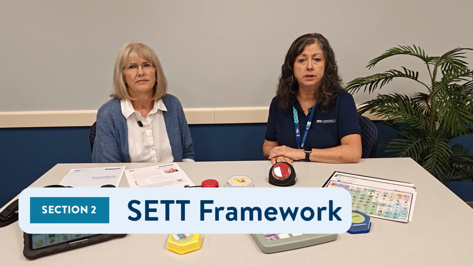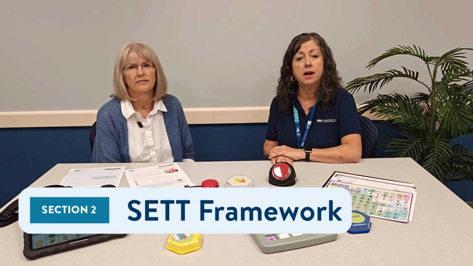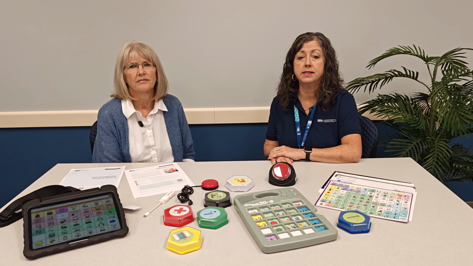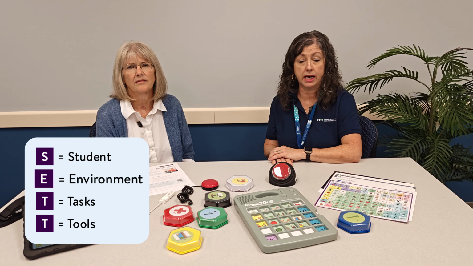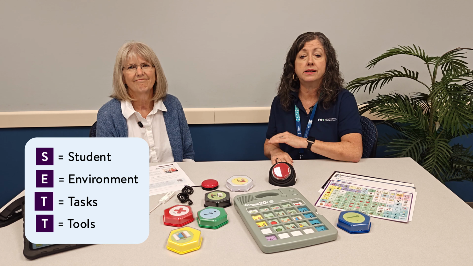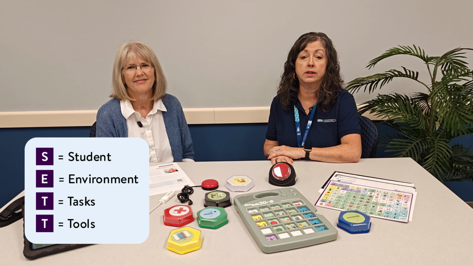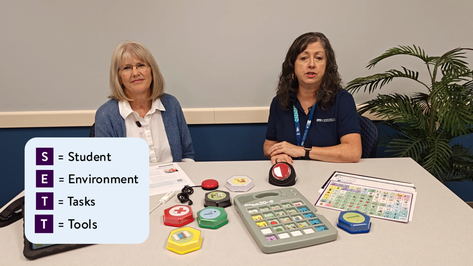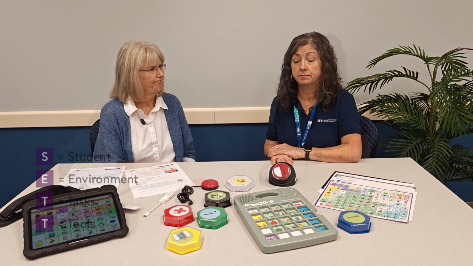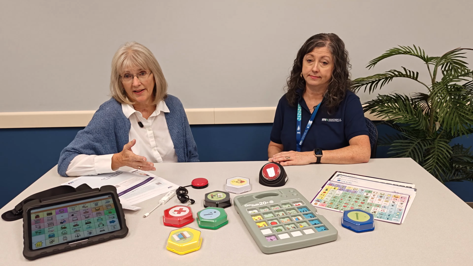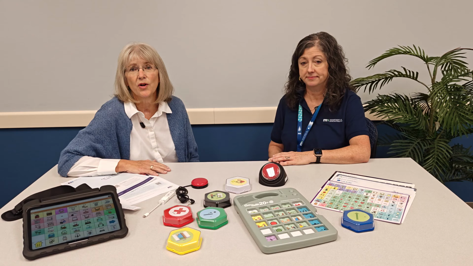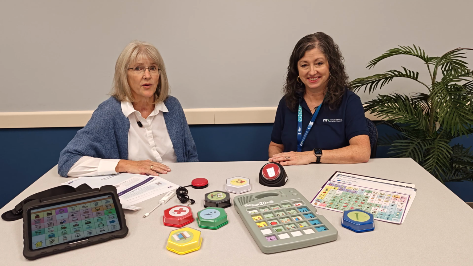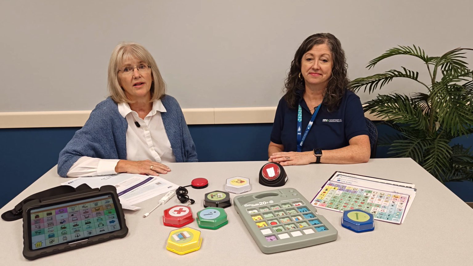In section 2, you'll complete the SET framework. By working through this framework, you'll identify the student's strengths and needs, the environments where the communication will take place, tasks the student needs to accomplish, and the tools or features that may best support them. And if you don't know the student's exact skill level or need, go ahead and fill in the answers to the best of you and your team's ability. There will be plenty of time during the consideration period to gather this information.